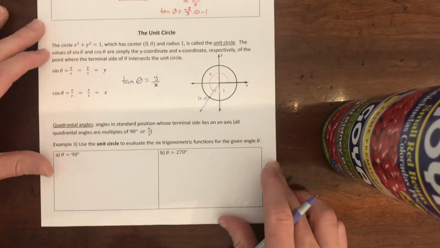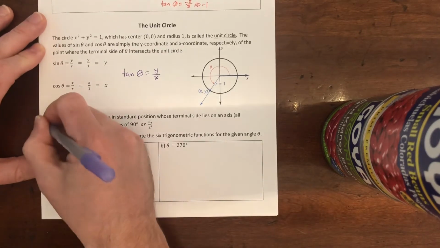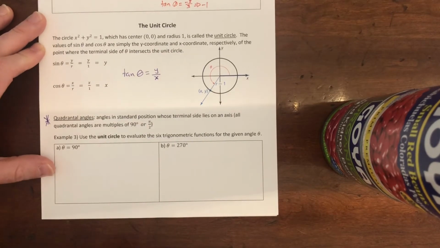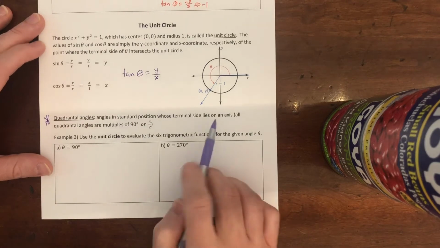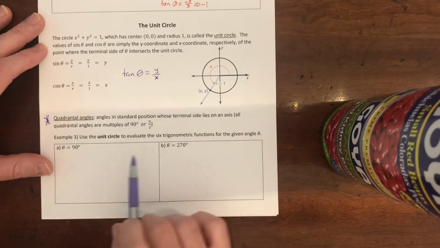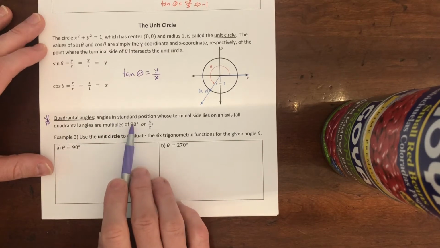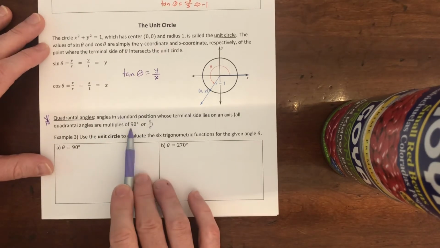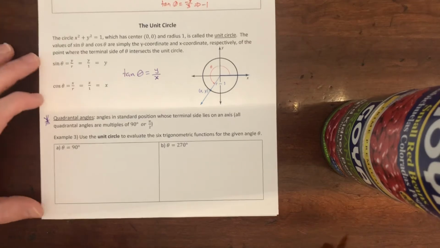So what we're going to do for this last part is we're going to talk about quadrantal angles. Quadrantal kind of sounds like quadrant because there's 4 of them. All right, it's a standard position angle that falls on the axes. These are special cases, and they're all multiples of 90 or pi over 2. 90 in degrees, pi over 2 in radians.